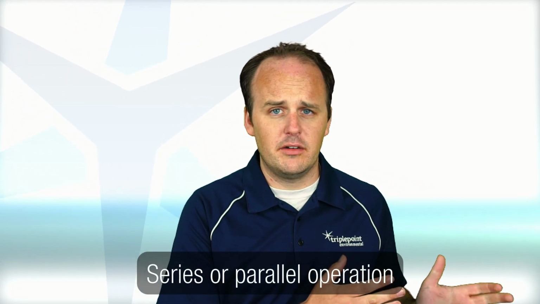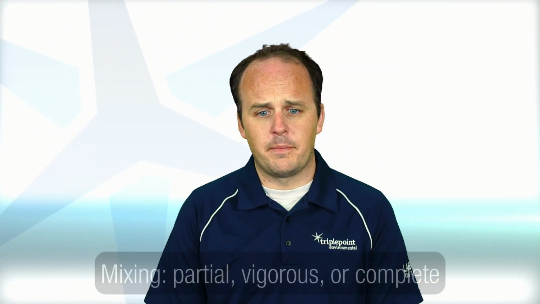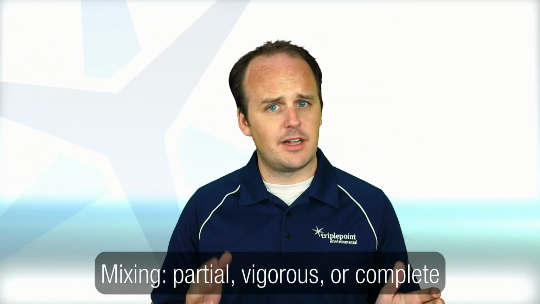Next thing we like to know is whether the lagoons operate in series or in parallel. Really important. If they operate in series, they tend to operate a little more efficiently from a biological treatment process point of view. If they operate in parallel, they tend to be a little less efficient, but that is going to tell us how we design the aeration system in either lagoon in order to accomplish your effluent objectives.